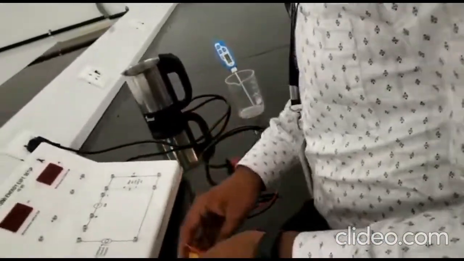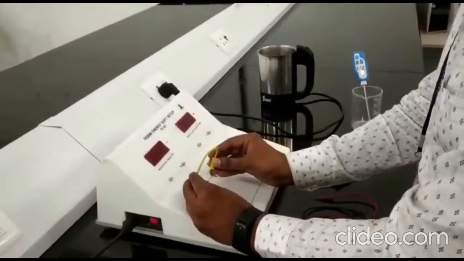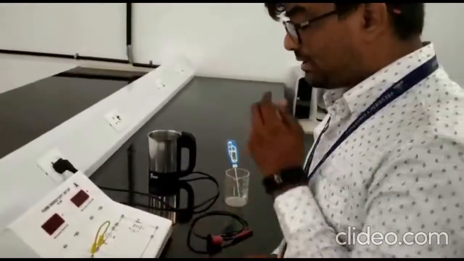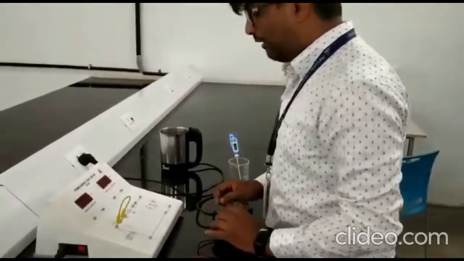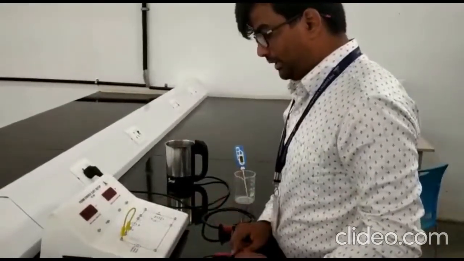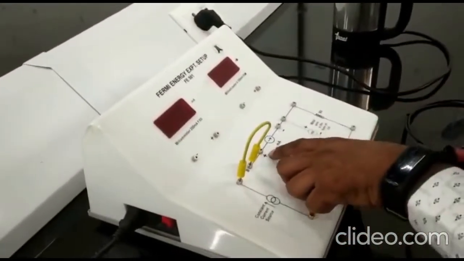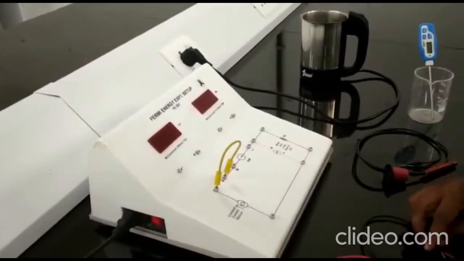Now, what I am going to do is connect these two A and B terminals. By connecting A and B terminals, I have connected the constant current source to the circuit. Then I have to connect the milli-ammeter to the circuit. So this is the positive terminal and this is the negative terminal of the milli-ammeter.